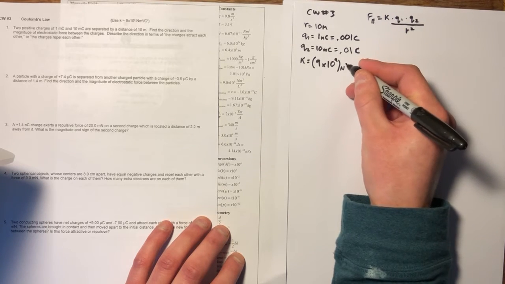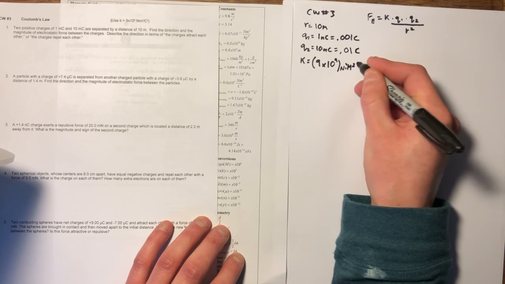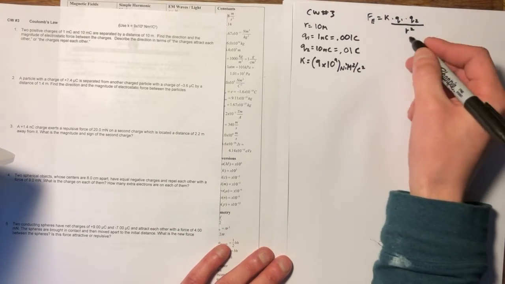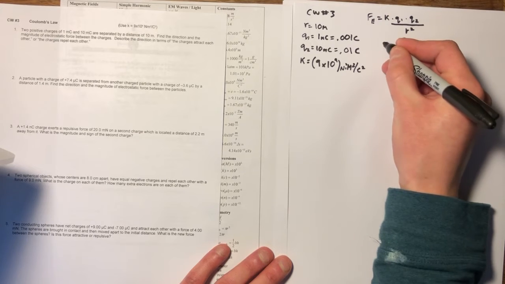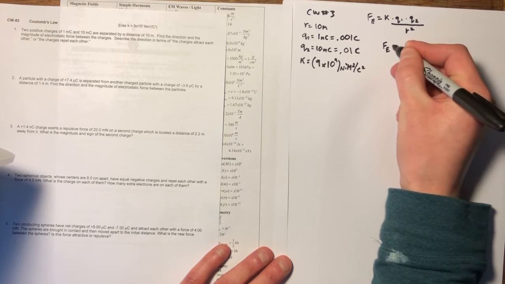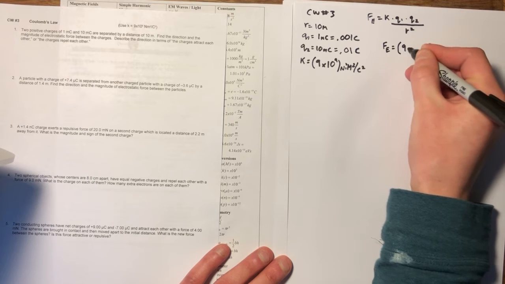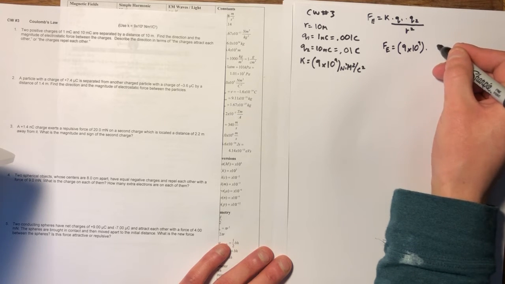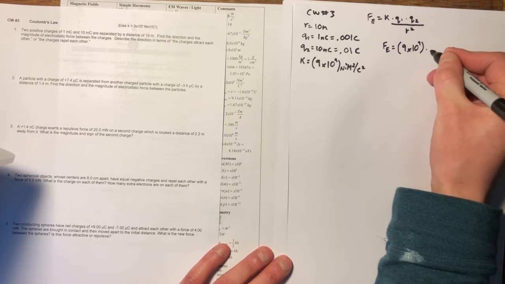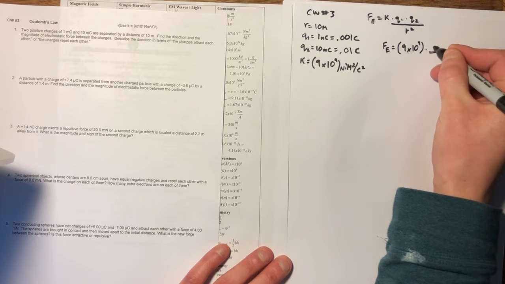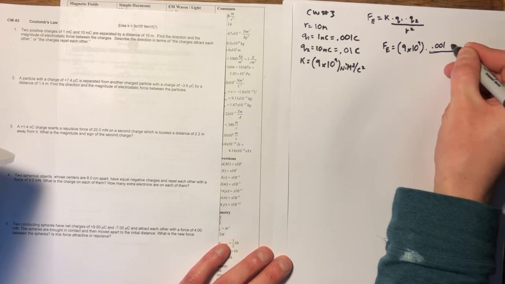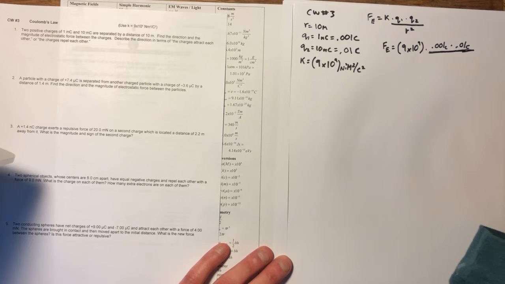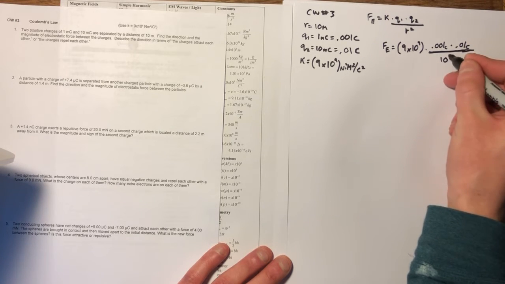Okay. Times meters squared divided by coulombs squared. All right. When I put these in, I'm not going to keep the units, but literally just plug it in. So we have the force is equal to 9 times 10 to the 9th. I'm not going to put the units in because it gets a little jumbled. So 0.001 coulombs times 0.01 coulombs. I guess I'll do it for that one, right after I said I'm not going to put the units in. And then R squared, so 10 squared.